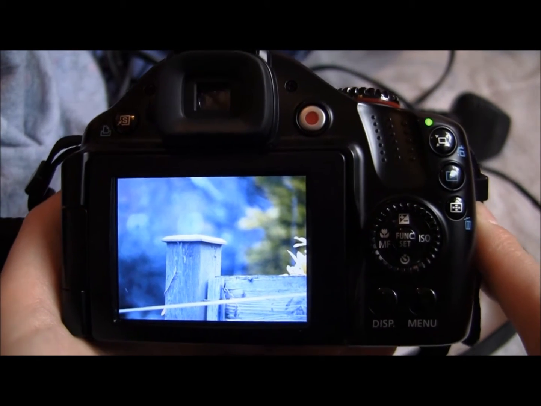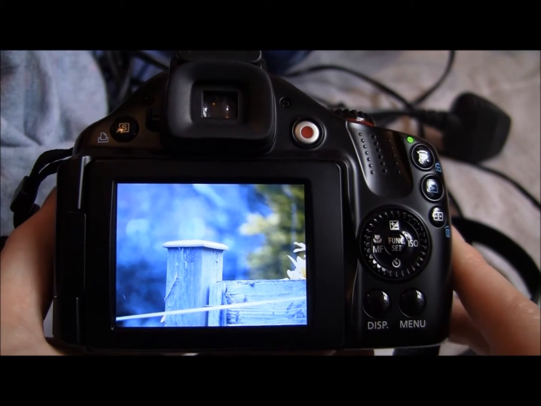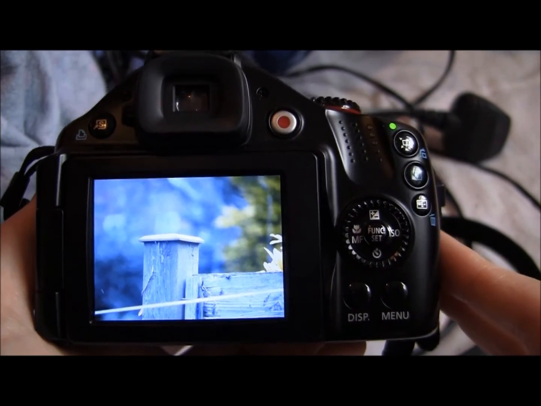It's raining at the moment because I live in England and it's nice and unpredictable. Once it stops raining I'm going to take the camera outside and show you a few examples of Bokeh, and hopefully this will help you to do Bokeh.